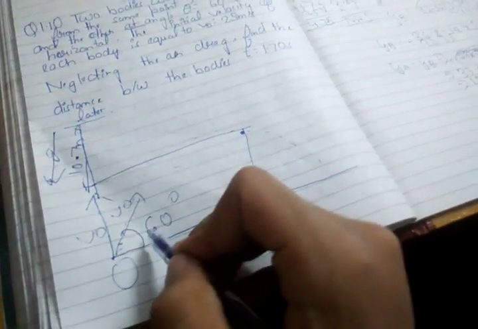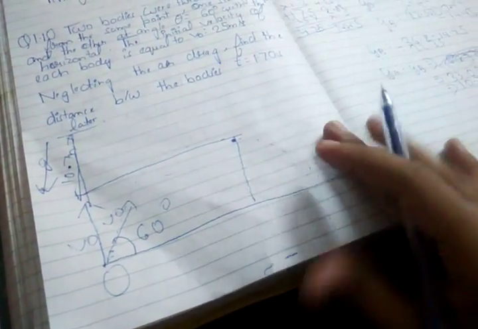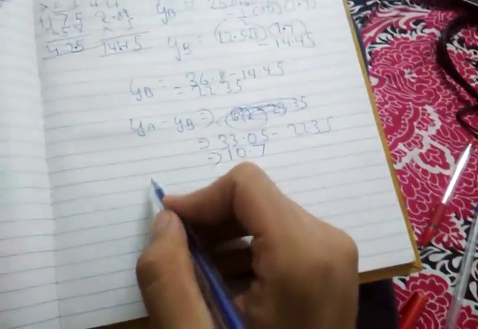What about this? This would be the range from here to here for this, and now we know the time, we know the velocity.